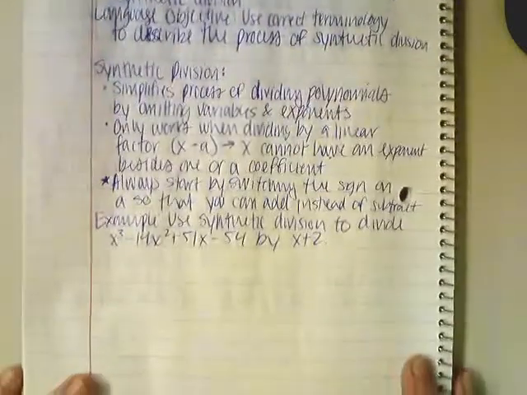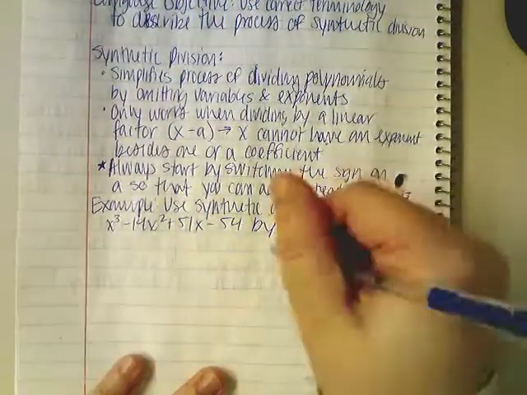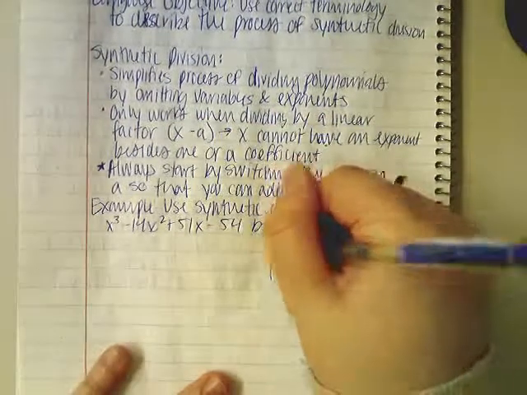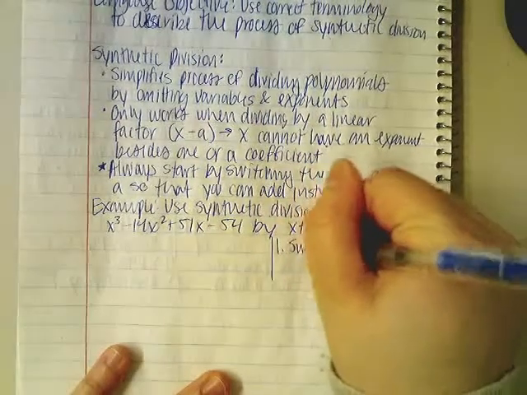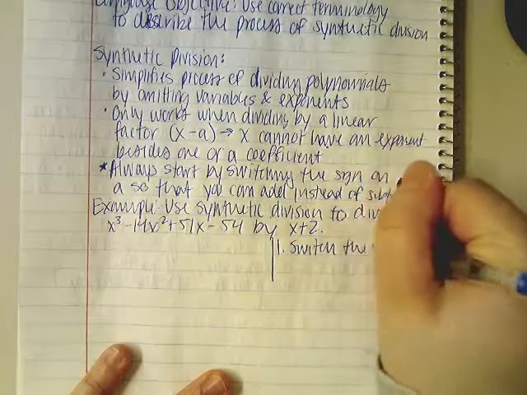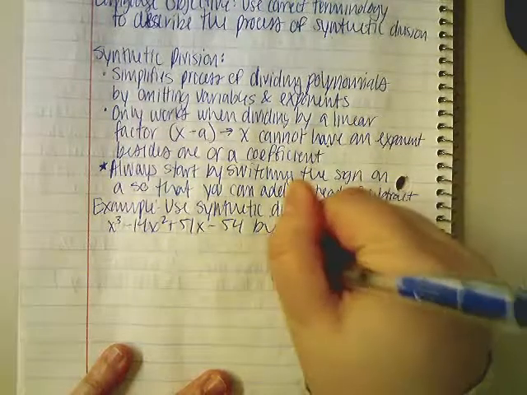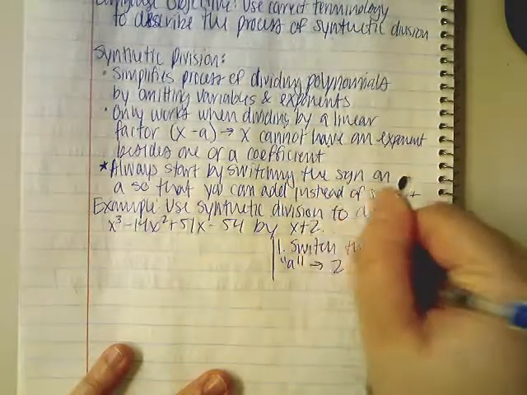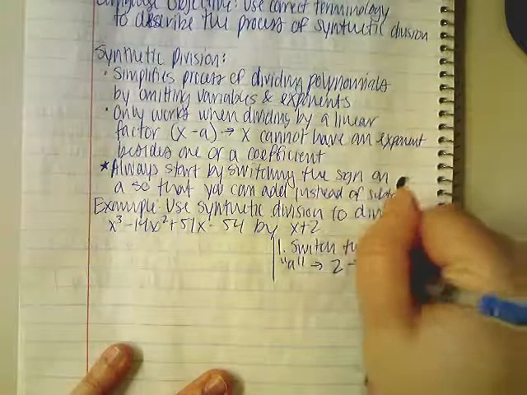Okay, so this is the problem we're going to do. Our first step, as we noted right here with the star, is to switch the sign of a, which in this case is 2, so 2 becomes negative 2.